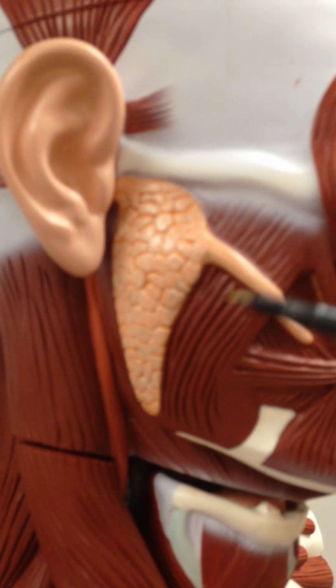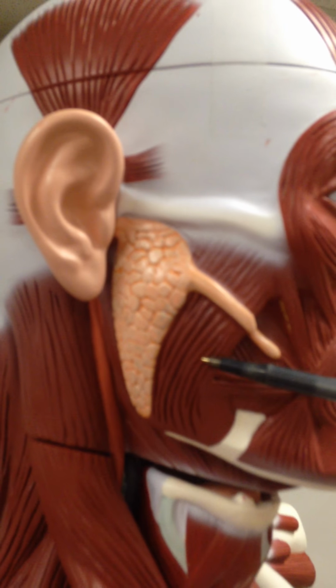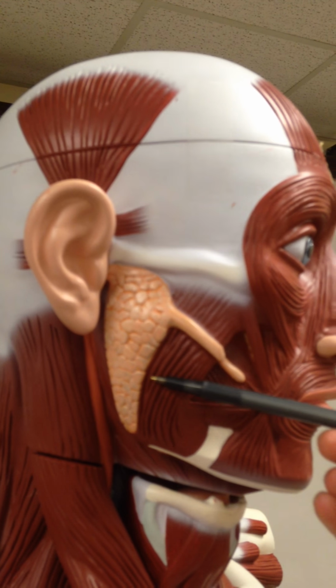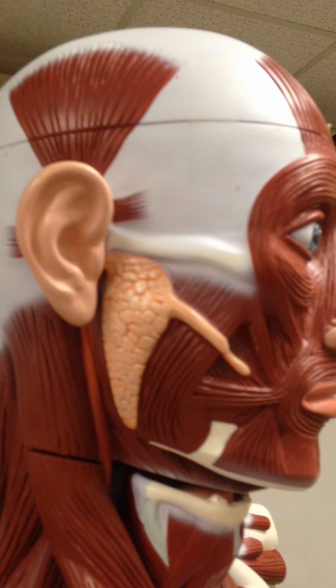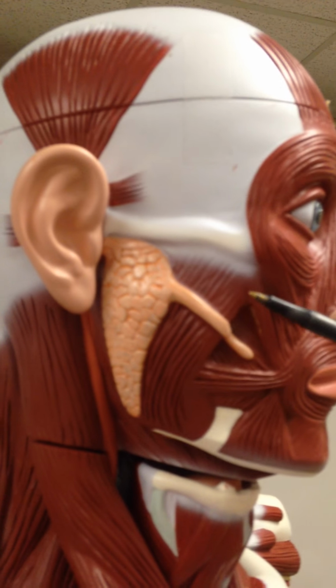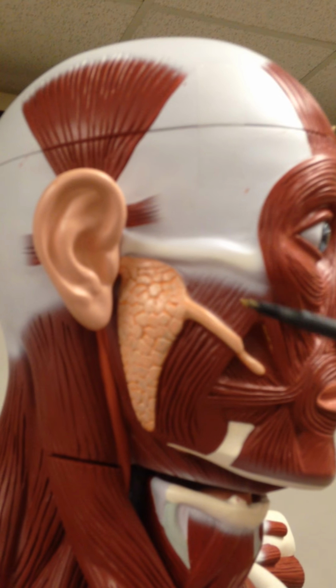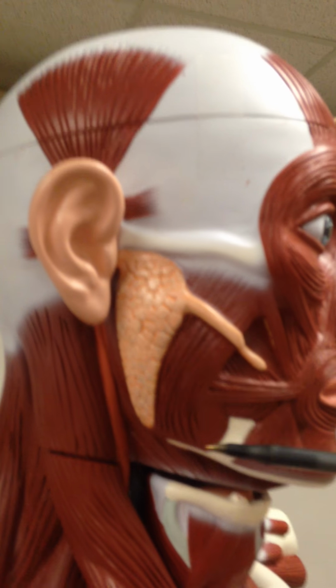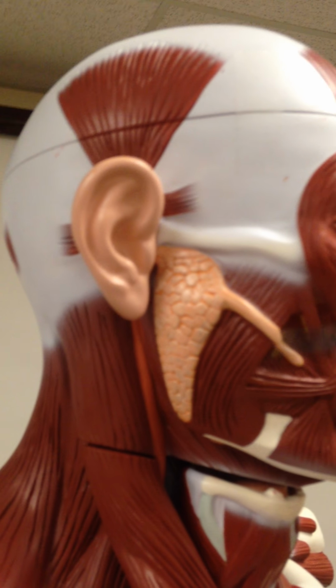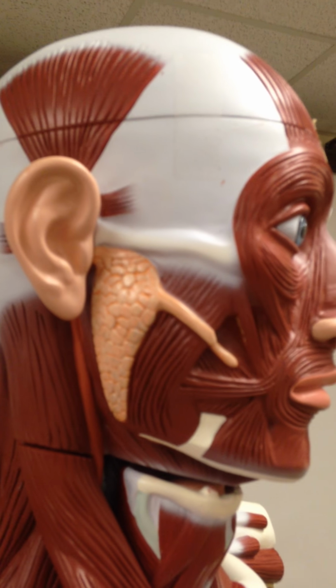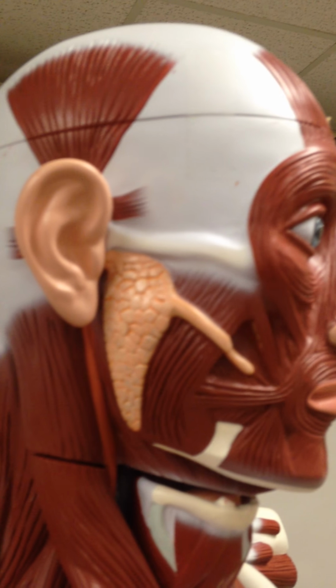The other muscle of mastication that you need to know is going to be your masseter. So your masseter is also responsible for elevating the mandible. It attaches to the zygomatic arch of the maxilla and runs down to the mandible, and when it contracts, it will elevate the mandible. So these are your muscles of mastication.